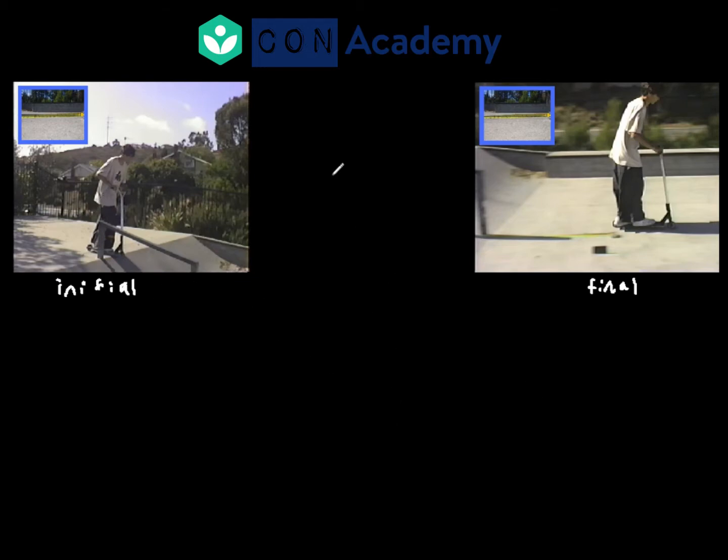So the conservation of mechanical energy, like I said before, says that our initial kinetic energy plus our initial potential energy equals our final kinetic energy plus our final potential energy.